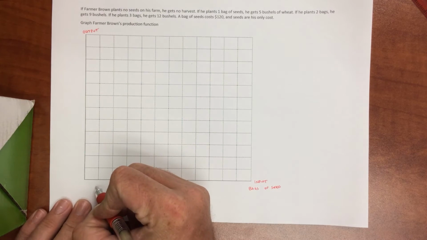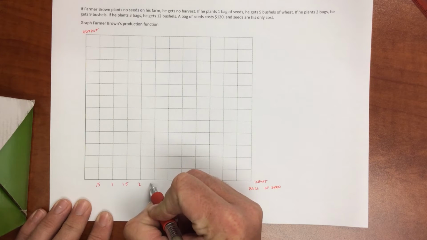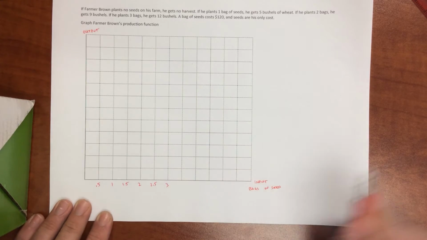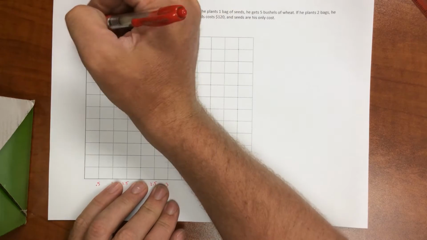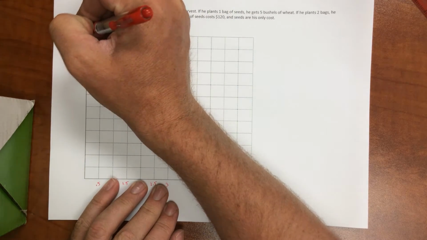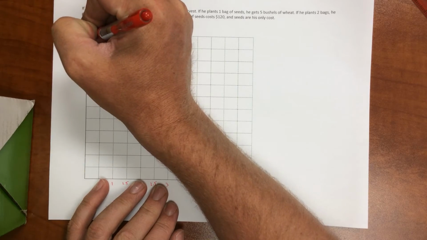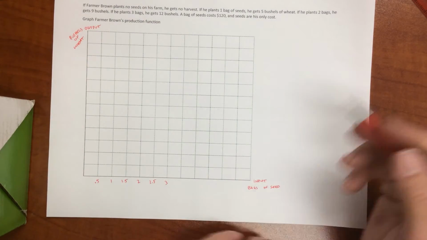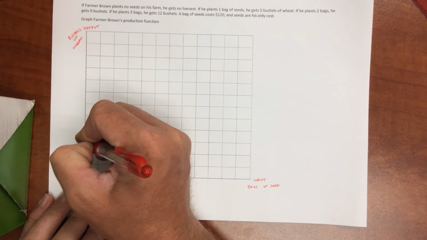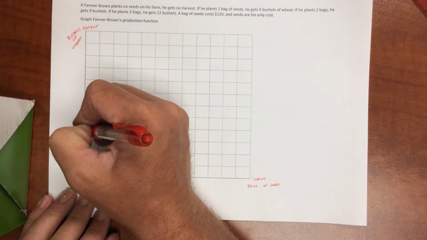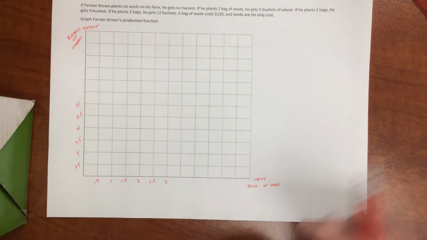So I'm going to label these. I'm just going to do this 0.5, 1, 1.5, 2, 2.5, 3, and I can keep going. All right, now for my output here is going to be bushels of wheat. All right, and I'm going to label those 2.5, 5, 7.5, probably the next number is going to be 10, 12.5, 15, and I can keep going from there.